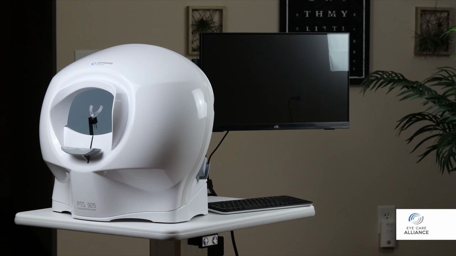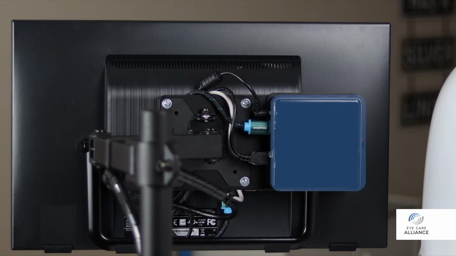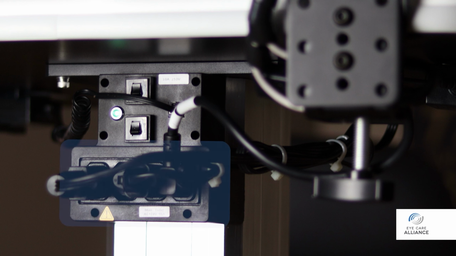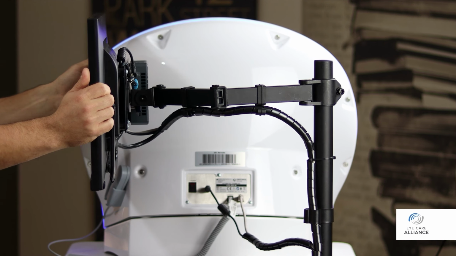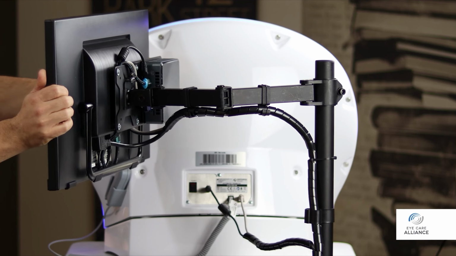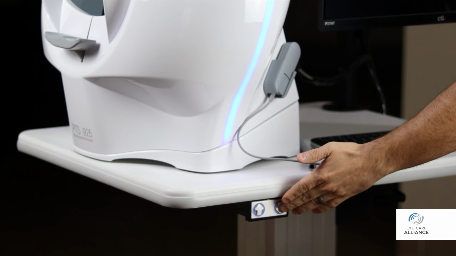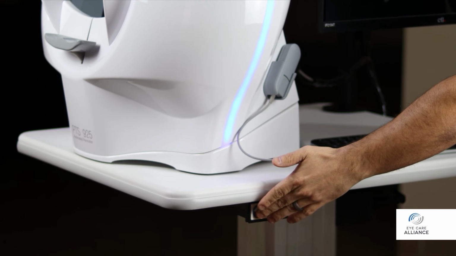The complete setup consists of three primary components: the PTS instrument, a monitor, and a mini computer attached to the backside of the monitor. All components draw power from the auxiliary ports on the underside of the table. The monitor can be adjusted to various positions depending on operator and patient needs. The up-down switch is located directly below the table's edge on the operator's side.